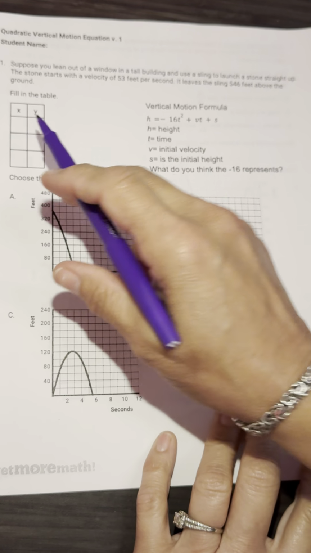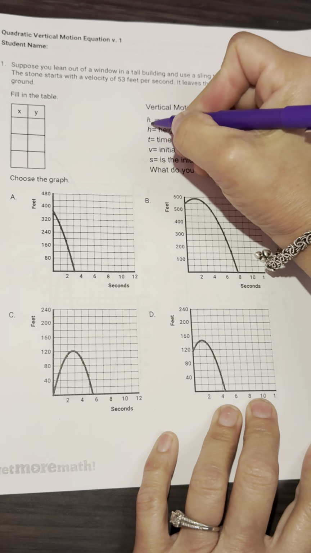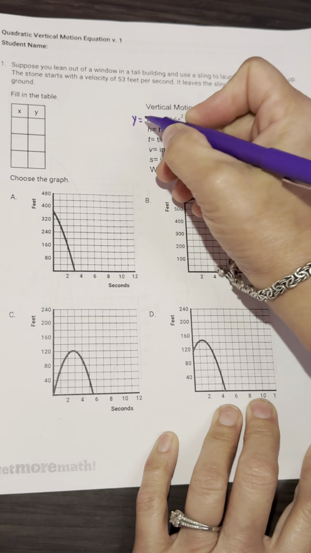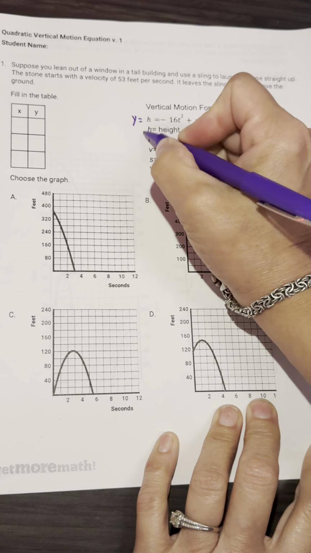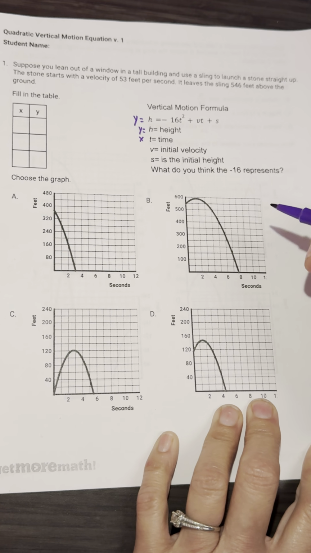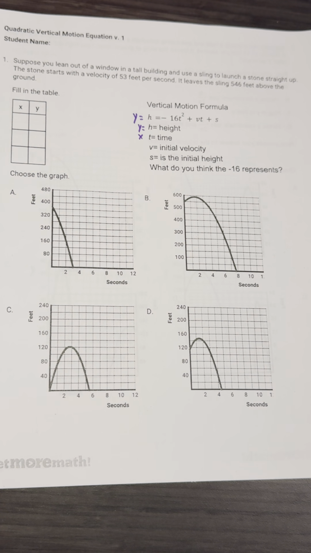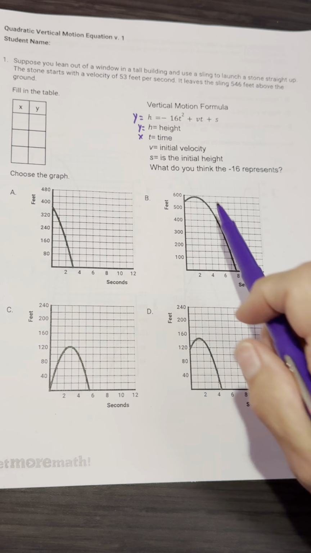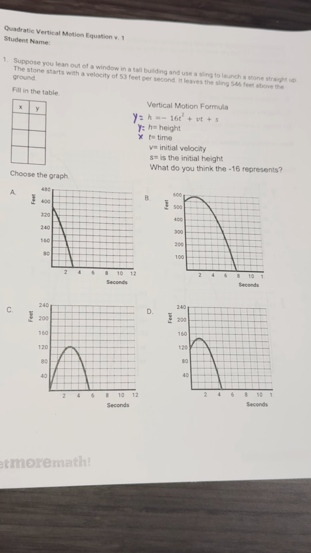Since we're doing x and y, our h, our height, is going to be our y. So y equals h, and x equals time. Then we have the initial velocity, v, that goes before the x, and then plus the initial height.